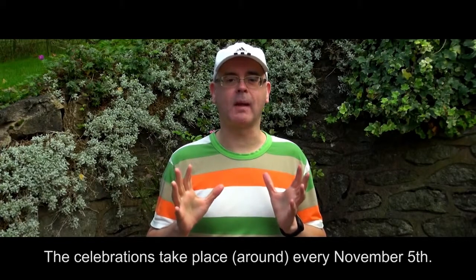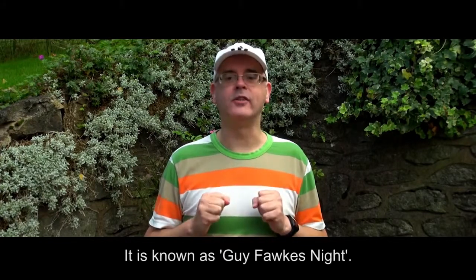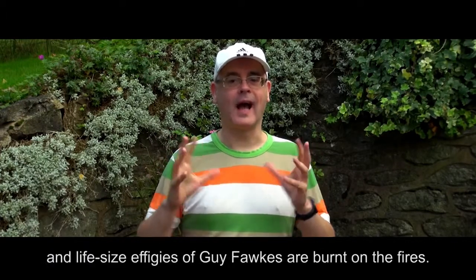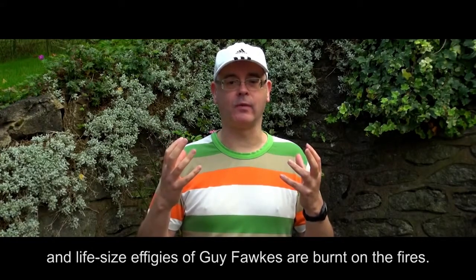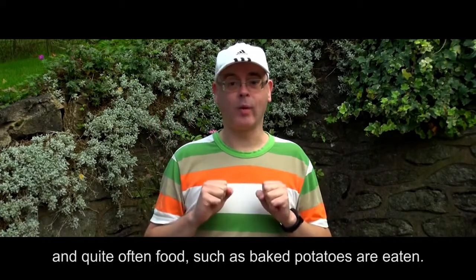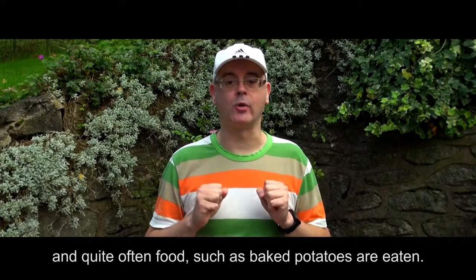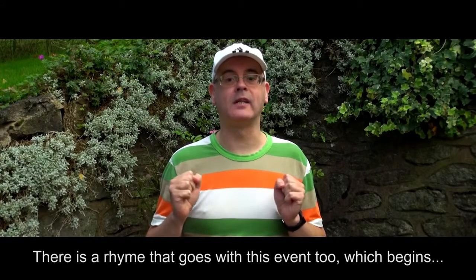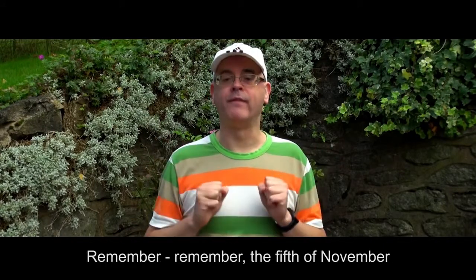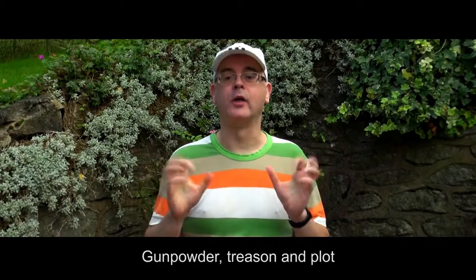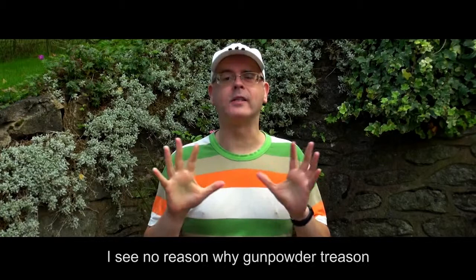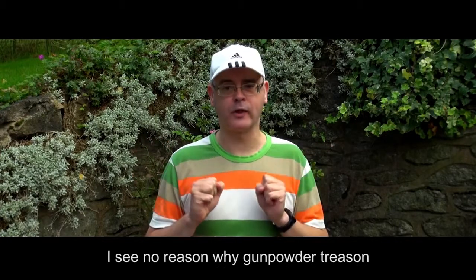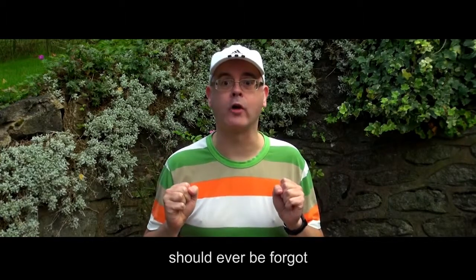The celebrations take place every November 5th. It is known as Guy Fawkes Night. Large bonfires are lit and life-size effigies of Guy Fawkes are burnt on the fires. Fireworks are also let off, and quite often food such as baked potatoes are eaten. There is a rhyme that goes with this event too, which begins, "Remember, remember the 5th of November, gunpowder, treason and plot. I see no reason why gunpowder treason should ever be forgot."